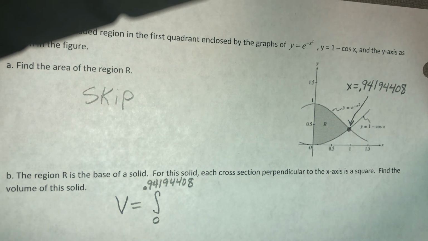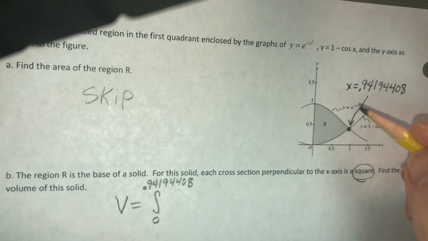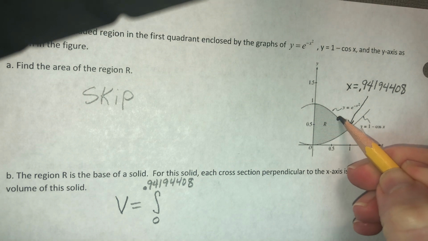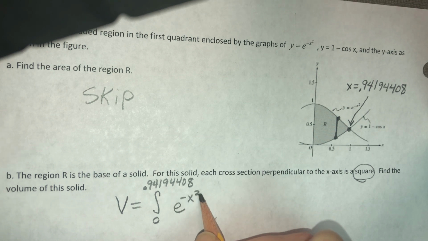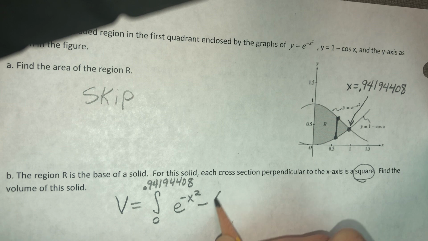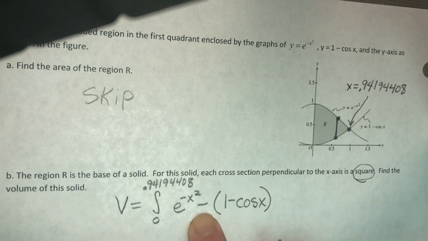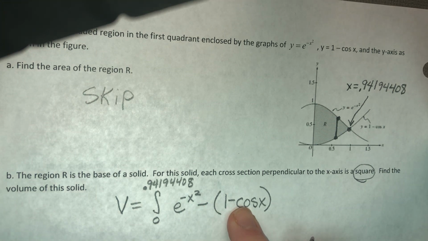So we're going to have to look at the cross-section being a square. So I've got upper function minus lower function is the base of my square. So that's going to be e to the negative x squared minus, in parentheses, 1 minus the cosine of x, because this negative will distribute to the 1 and to the negative cosine.